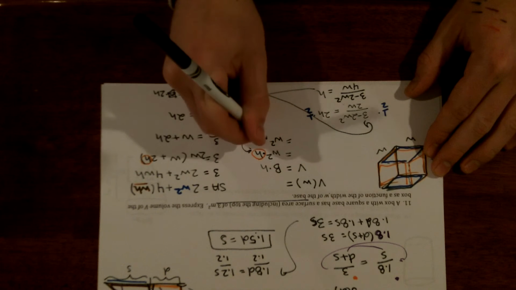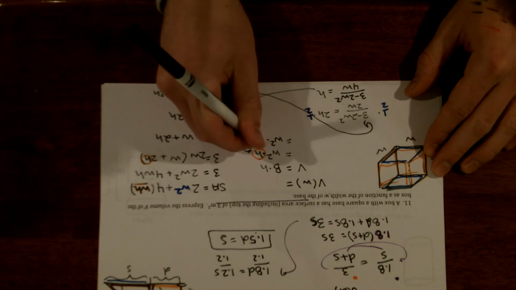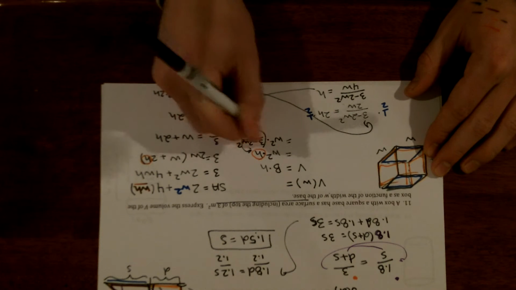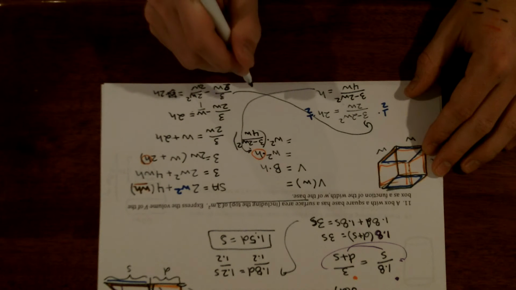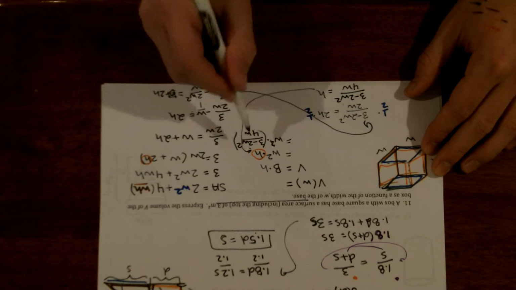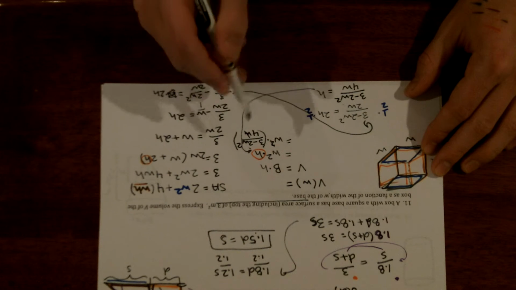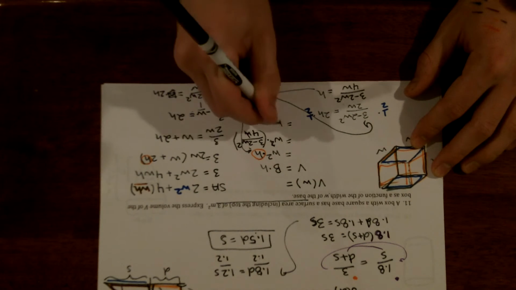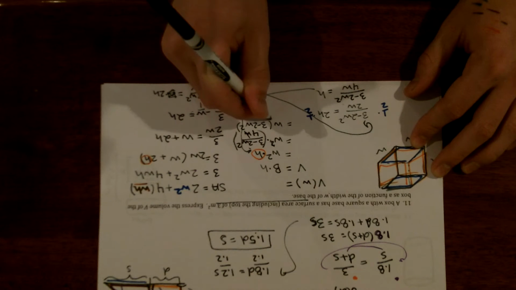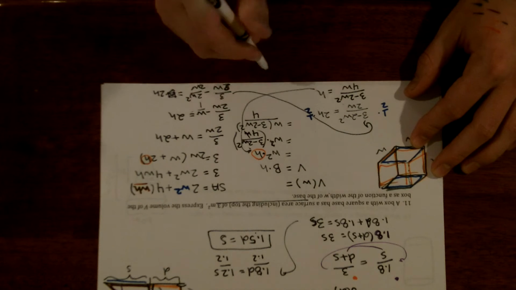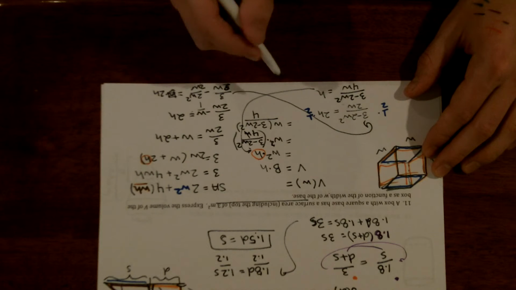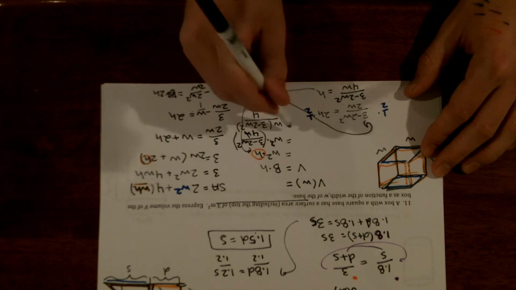So W squared times 3 minus 2W squared all over 4W. Since this is all being multiplied, this W squared can reduce with that W in the denominator. So we have W times 3 minus 2W squared over 4, and then we can distribute this W all the way through. So looks like I ran out of a little bit of room again, so I'm going to go back up here.